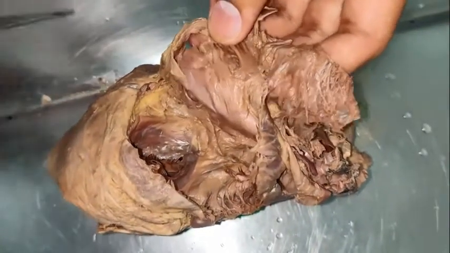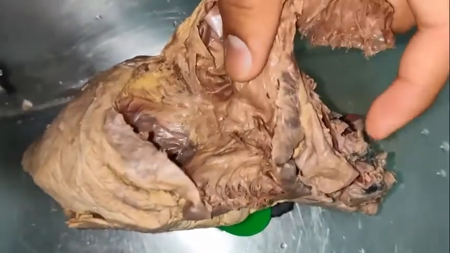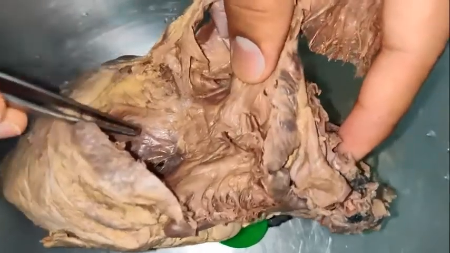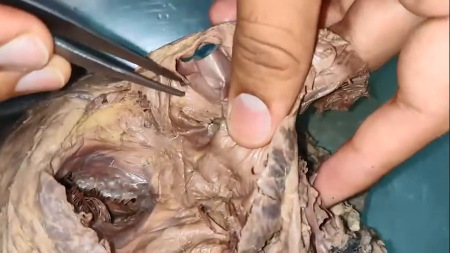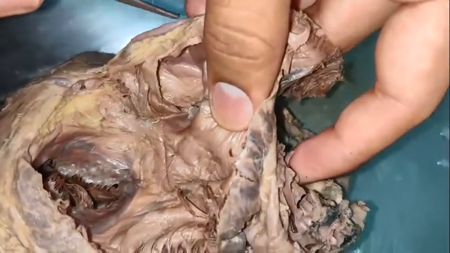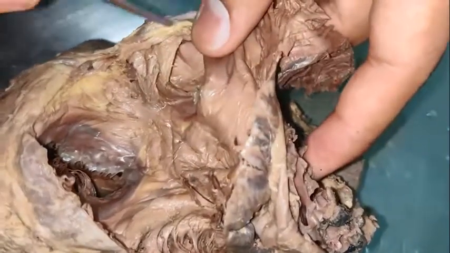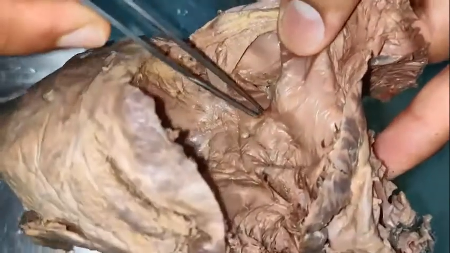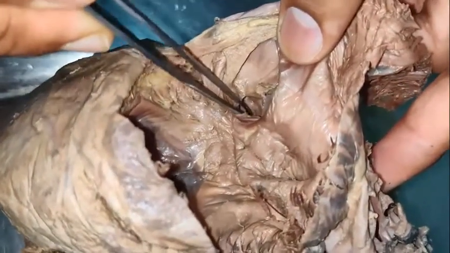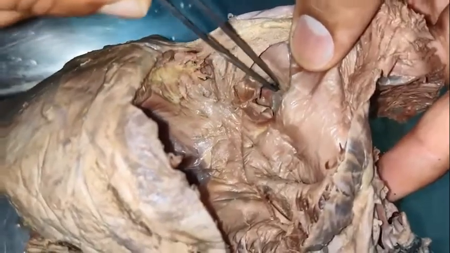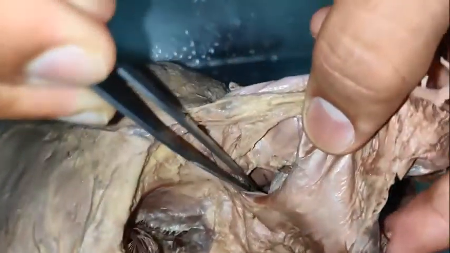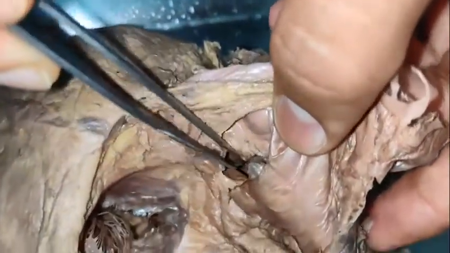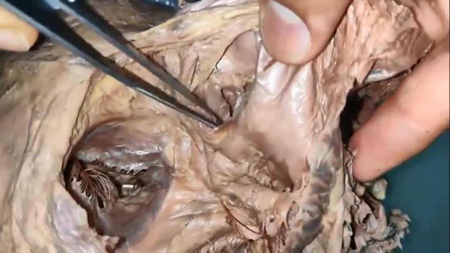Now, interatrial septum. Developmentally, it is derived from septum primum and septum secundum. It presents the fossa ovalis, a shallow sausage-shaped depression in the lower part. The fossa represents the site of the embryonic septum primum. The annulus ovalis or limbus fossa ovalis is a prominent margin of the fossa ovalis. It represents the lower free edge of the septum secundum.